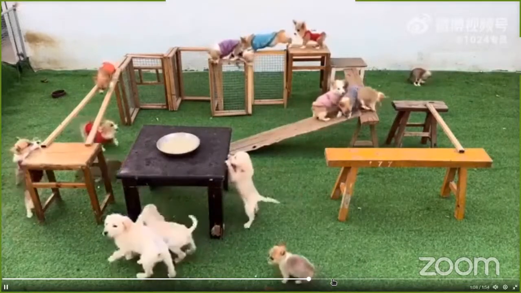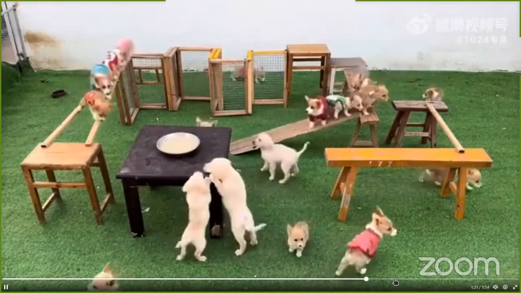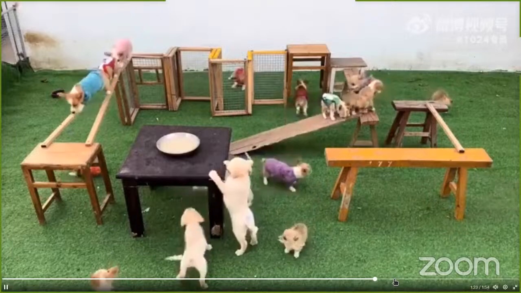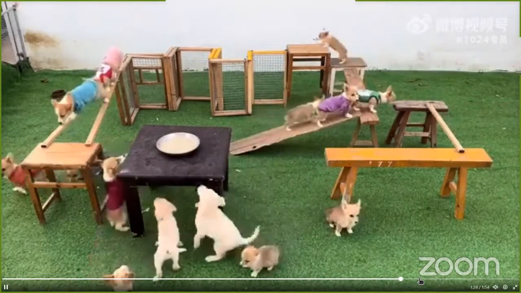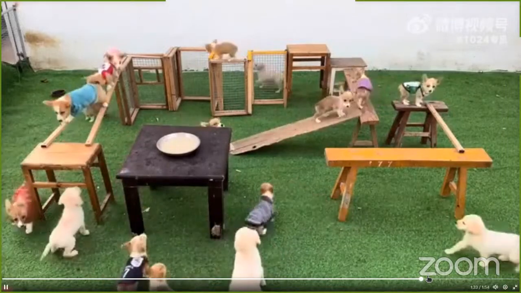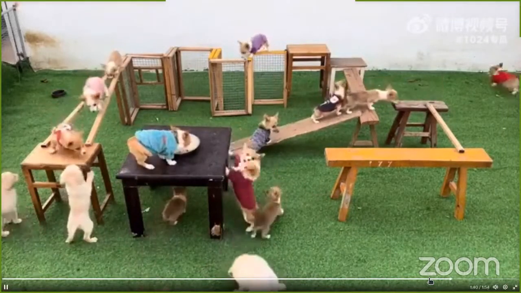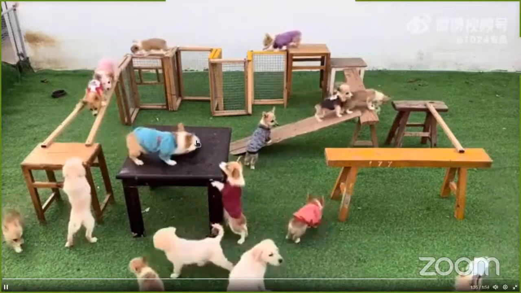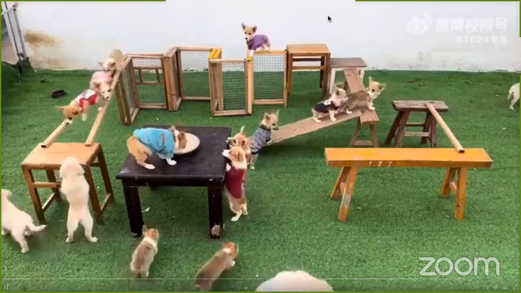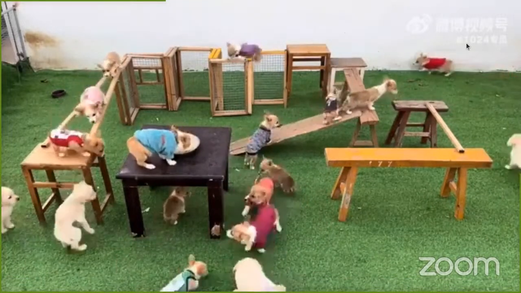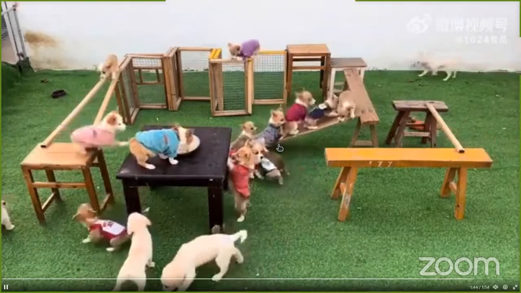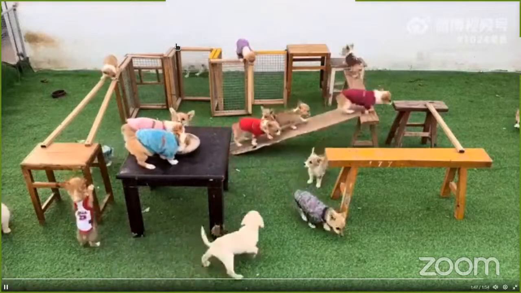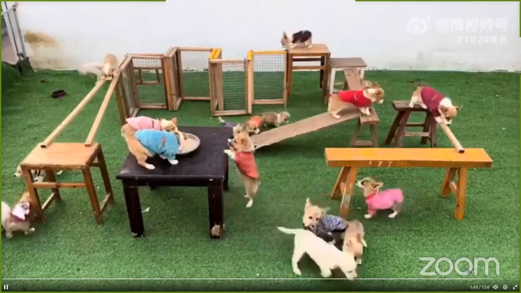Finally, you can see it learns how to cross this, and it gets to its food. Then more and more learn from this dog and keep coming to the food plate here.